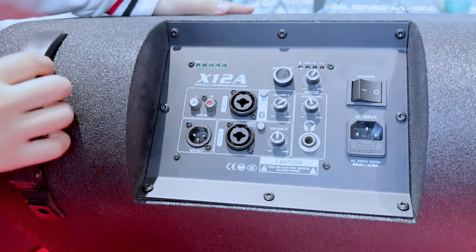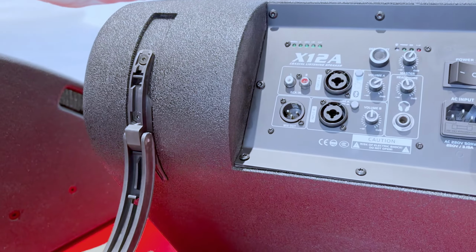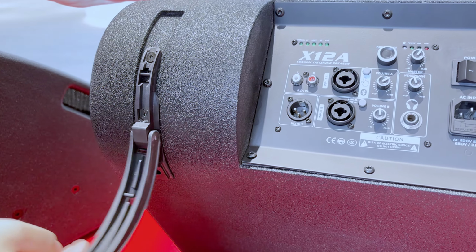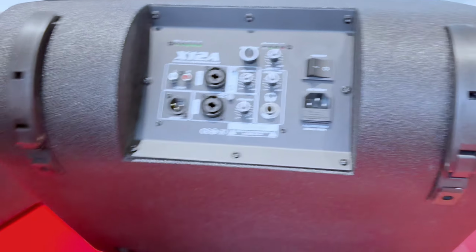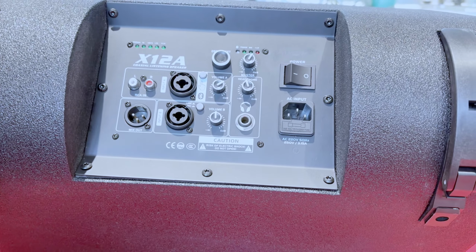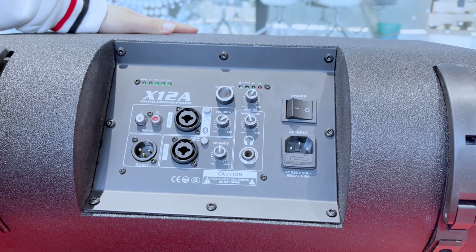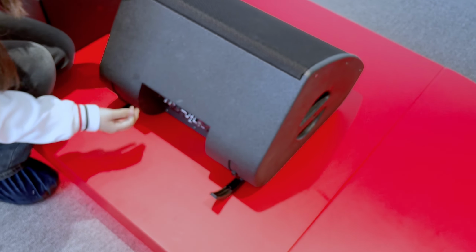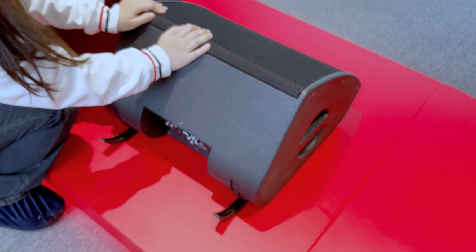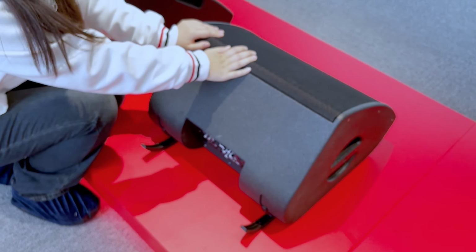And I want to introduce this one. You can see the bracket here. The bracket will make the 20 coaxial active monitor more sturdy. It can move easily, just like this. When you put it here, you can lay down the bracket here. Then it's very stable and can't move easily.